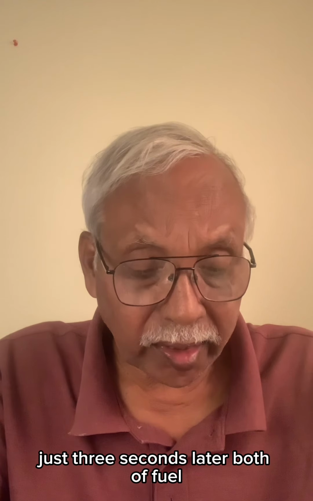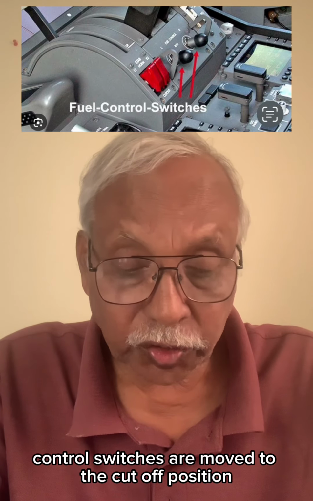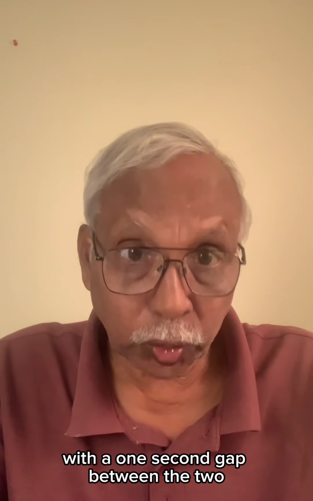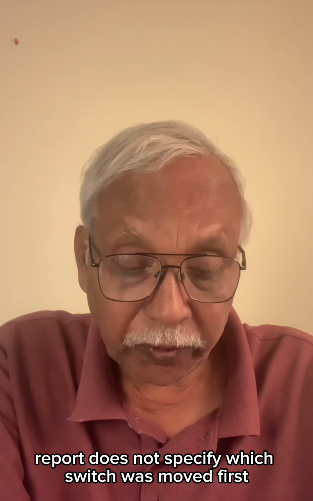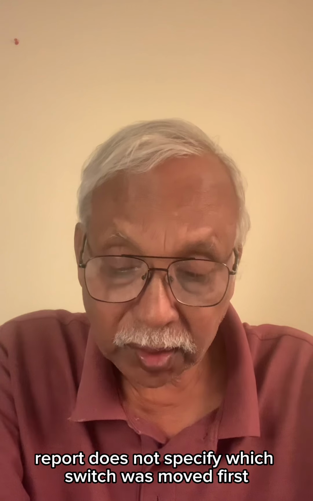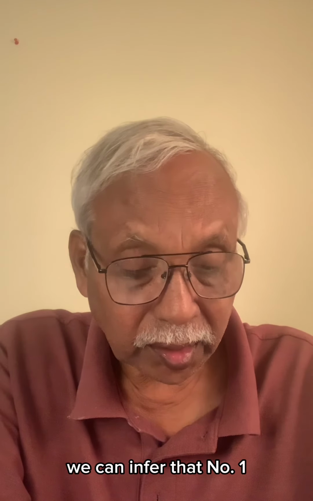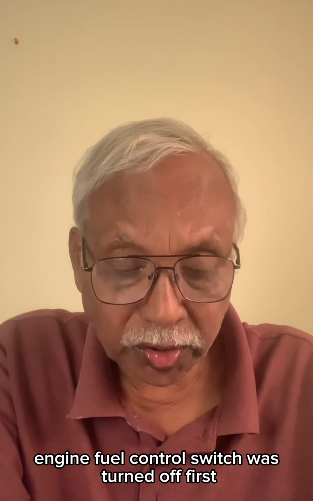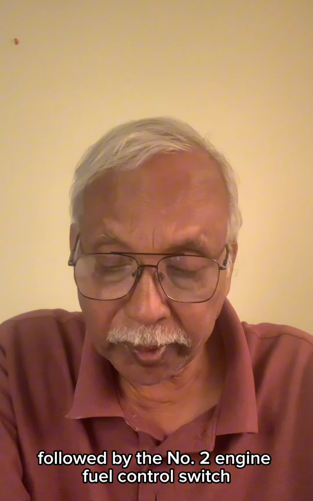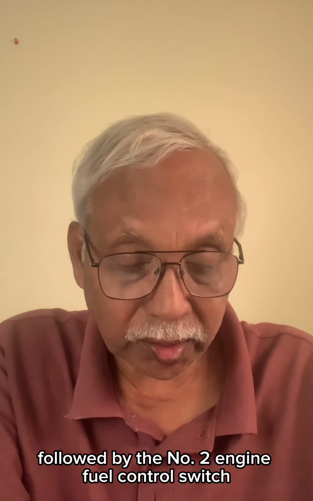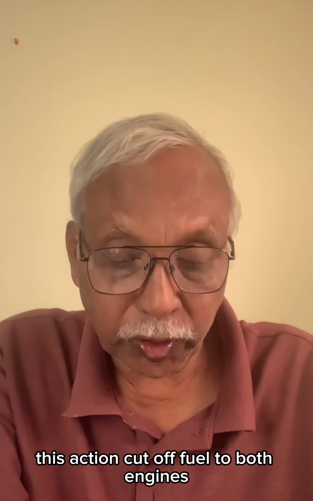Just 3 seconds later, both the fuel control switches were moved to the cutoff position with a 1 second gap between the two. The report does not specify which switch was moved first, but based on other details, we can infer that number 1 engine fuel control switch was turned off first, followed by the number 2 engine fuel control switch.